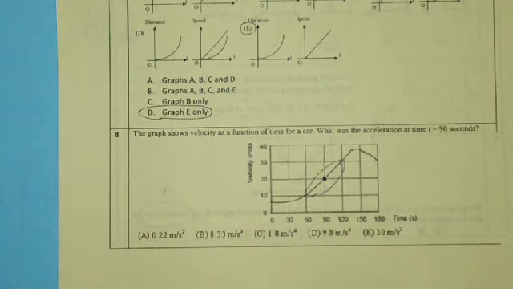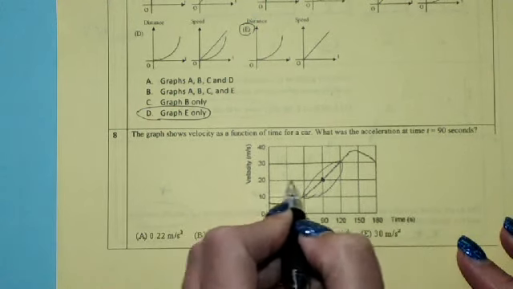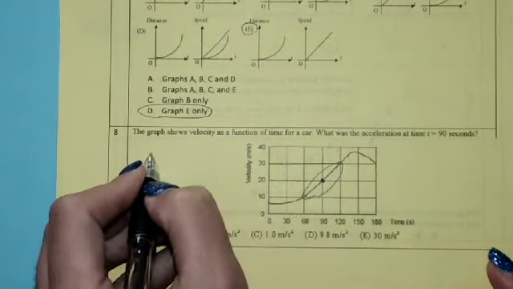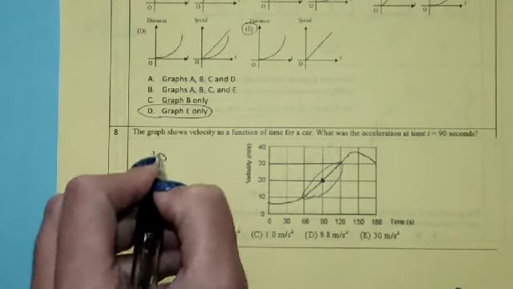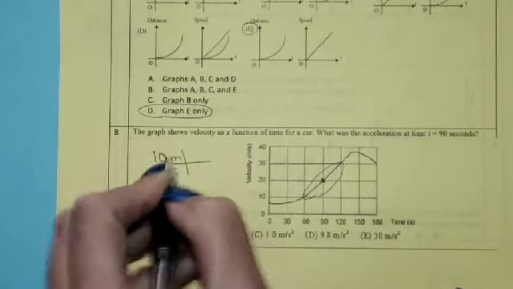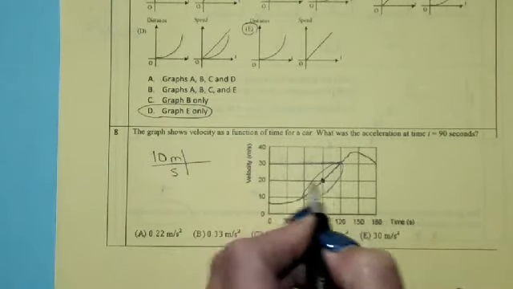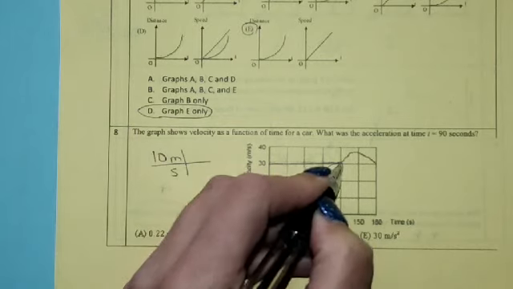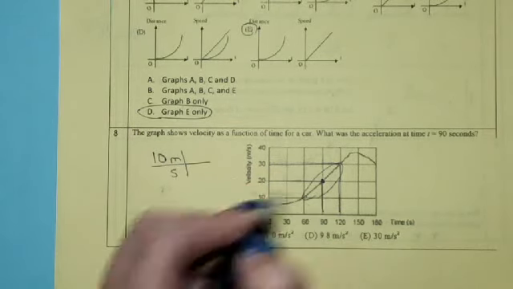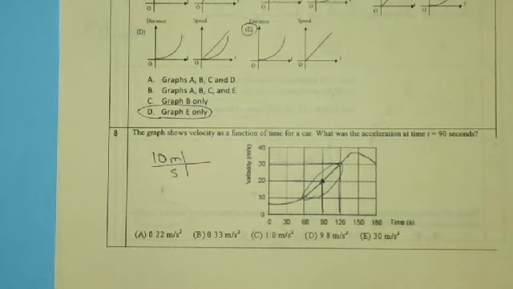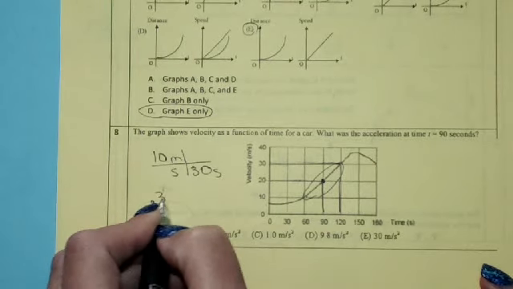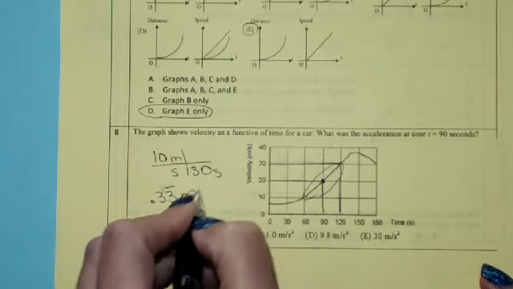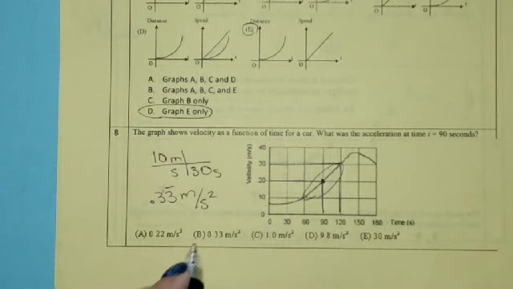If I plug in my change in y, I'm just going to pick these 2 points. It would be 20 minus 30. Sorry, did I do that right? Oh, sorry, 30 minus 20. So that would be 10 meters per second. This happened last, so that's y2 minus y1 divided by x2 minus x1. From 90 to 120 is 30 seconds. So 10 divided by 30 is about 0.33, with a line over it maybe, meters per second squared. So that would be B.